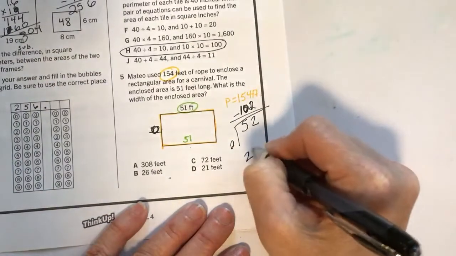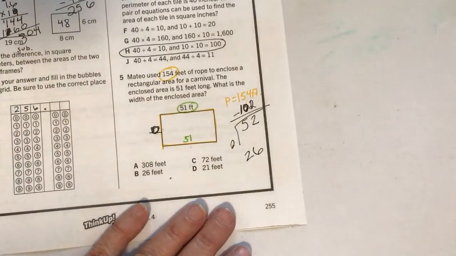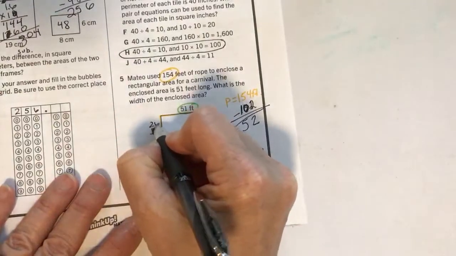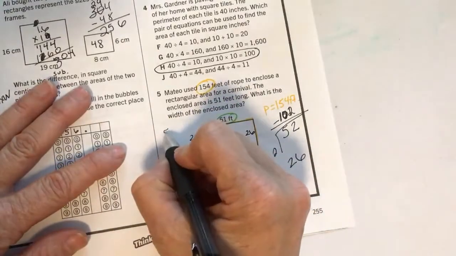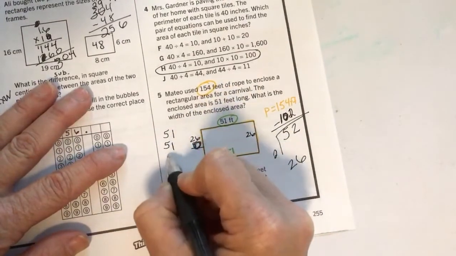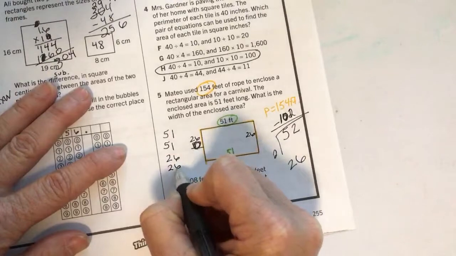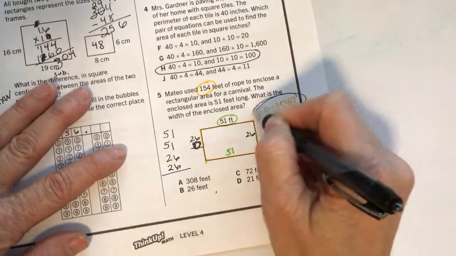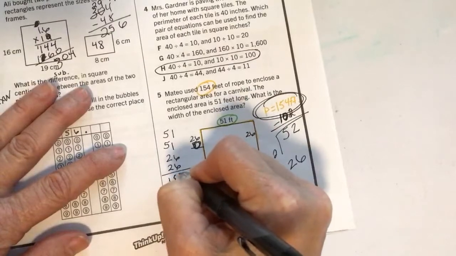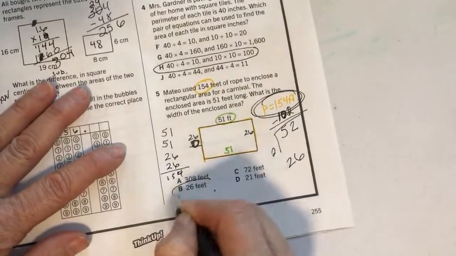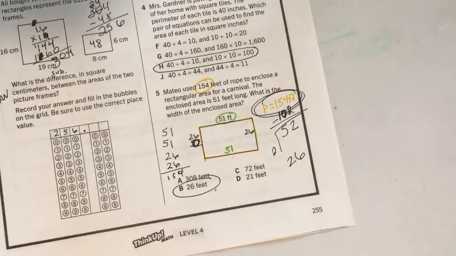That gives me 26. So if I wanted to check my work, I could come over here and say, all right, let me make sure I have it right. Is 51 plus 51 plus 26 plus 26, does it equal what it says, that 154? And yes, it does. So B is your answer. Woo, there were a lot of steps in that one.